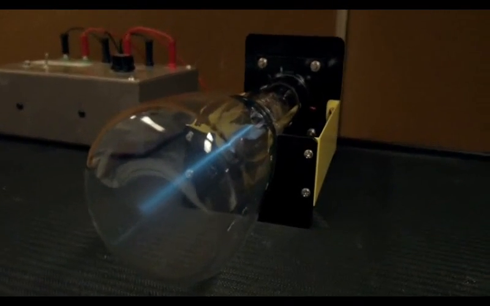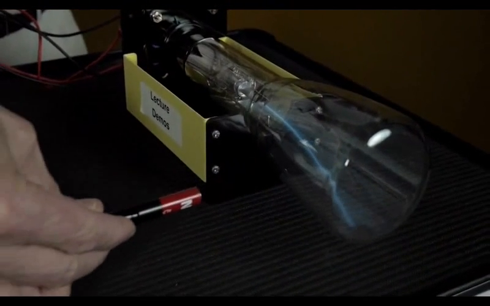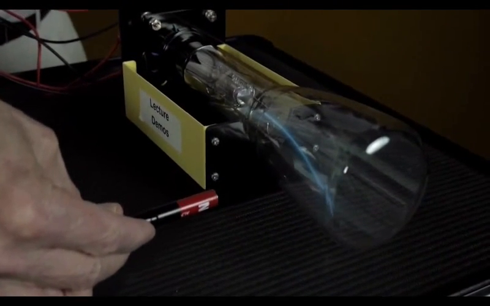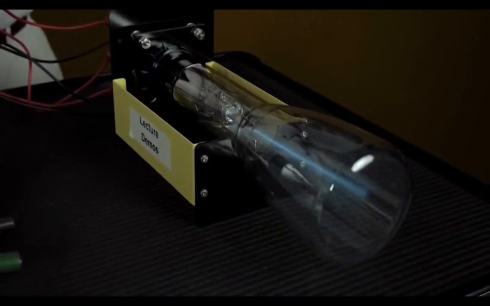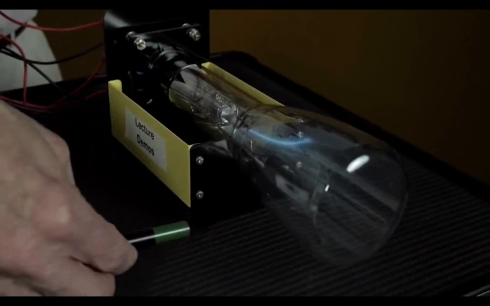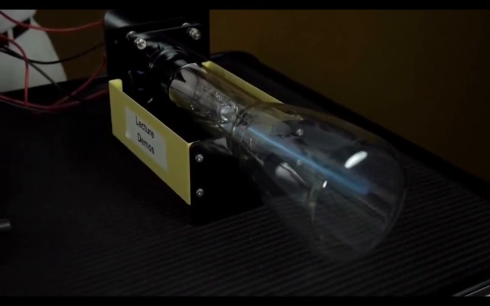Watch what happens when I bring a magnet near the beam. The beam deflects, which shows that there is a transverse force due to the magnet on the moving electrons. In general, any charged particle that is moving in a magnetic field will experience this fundamental magnetic force.